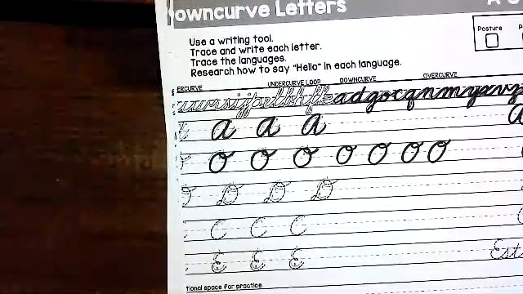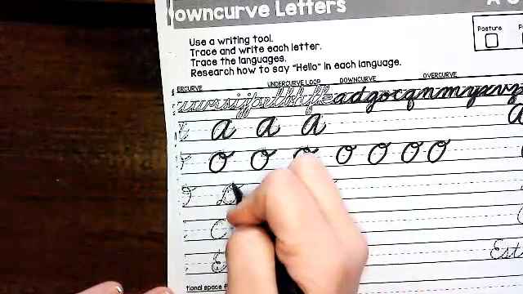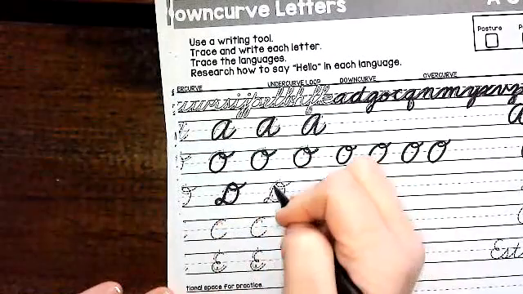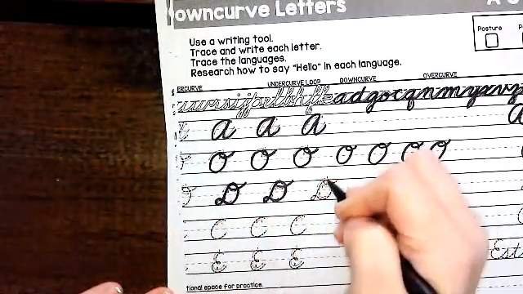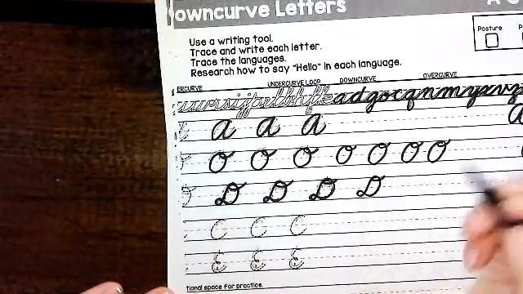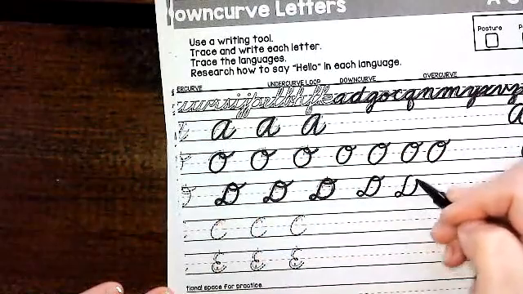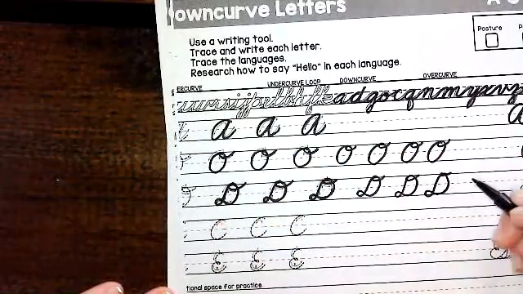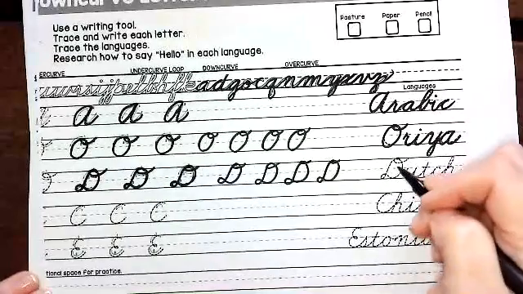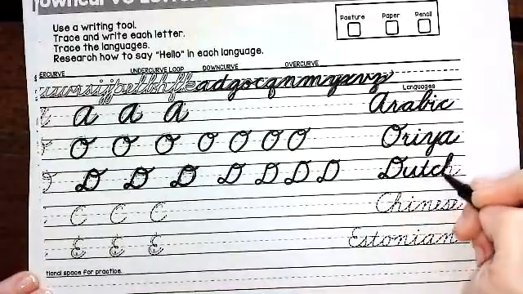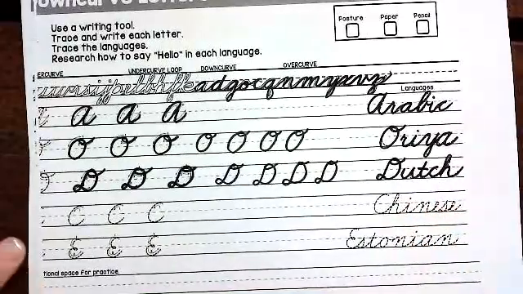Now, D is a hard one. It's one of my favorites, though. You start at the top, you go down, you make a little loop, you go back up, and then you go around and make another loop. So this one definitely takes some practice in getting used to the actual formation. There it is without any lines. If you want to see how I do it, start at the top, kind of curve a little bit, go around that. Okay, and then the word that they have for that is Dutch. Do the whole word, then go back and cross your T.